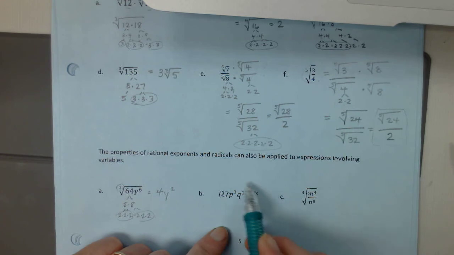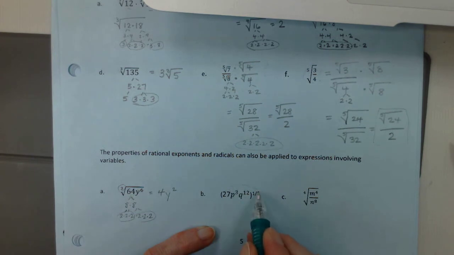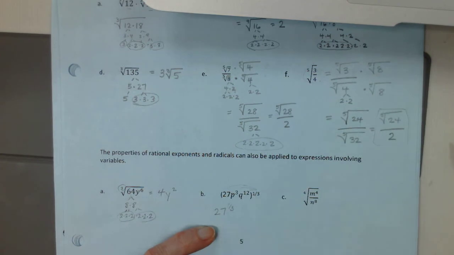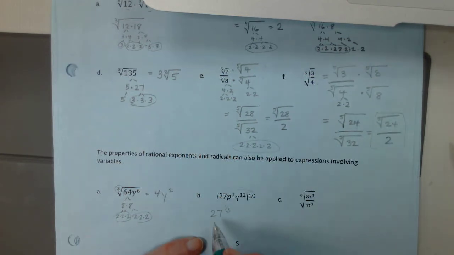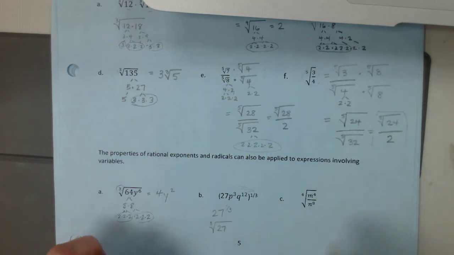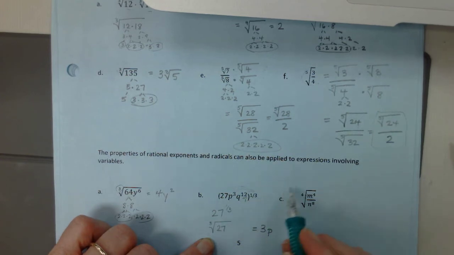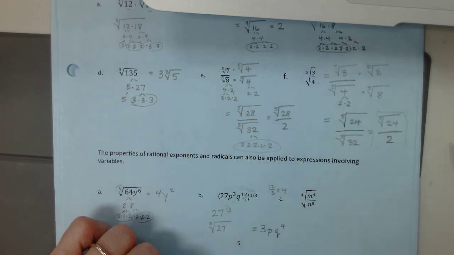This was a radical, but this is in rational exponent form. So I'm just going to distribute that power. That's 27 to the 1/3 power. Think about what that means. 27 to the 1/3 power means the cubed root of 27, so that's going to equal 3. And then when I multiply my exponents here, you're going to take 1/3 times 3. That's 1. And 1/3 times 12 over 1, that's going to be 12 over 3, which is 4. That's going to be q to the 4th.